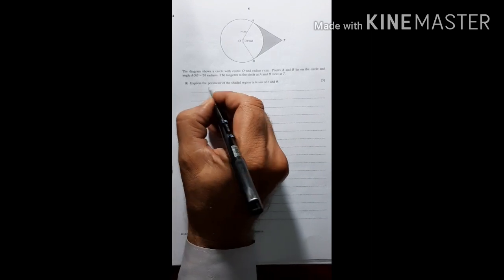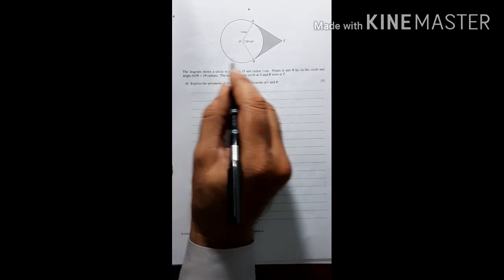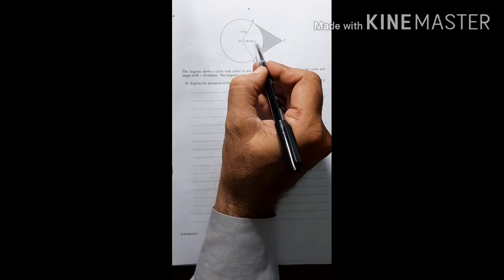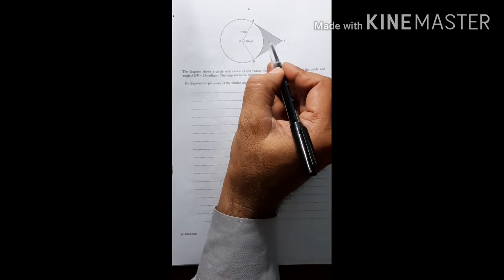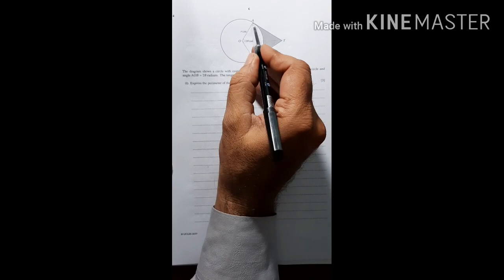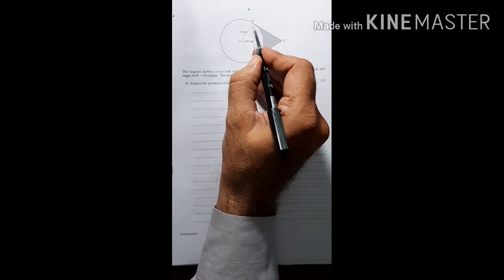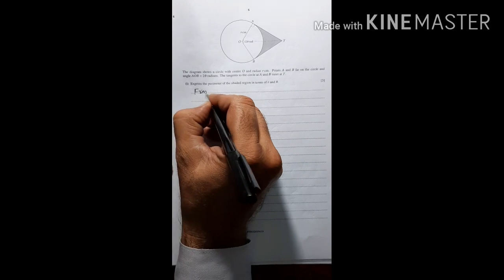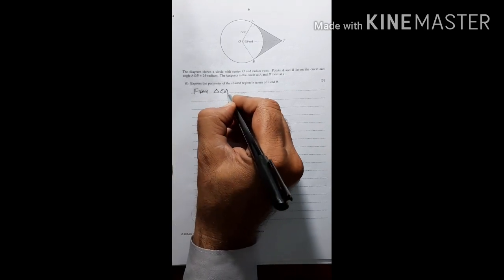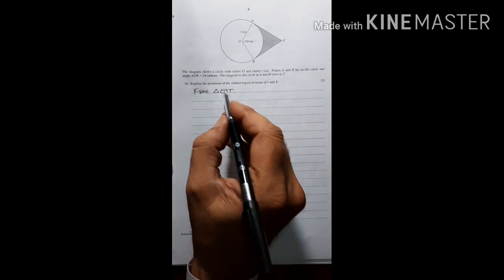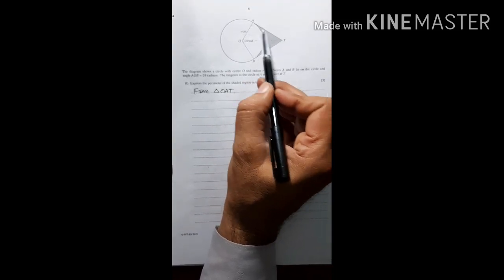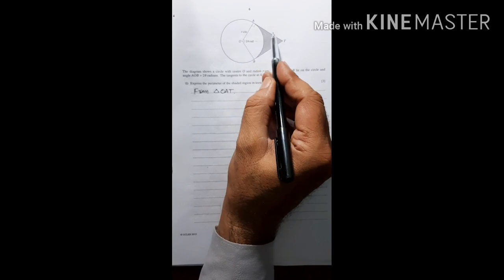Now from triangle OAT, if I make a line here, I'll get a right angle triangle OAT. So from triangle OAT, I need to find AT, which is the perpendicular.